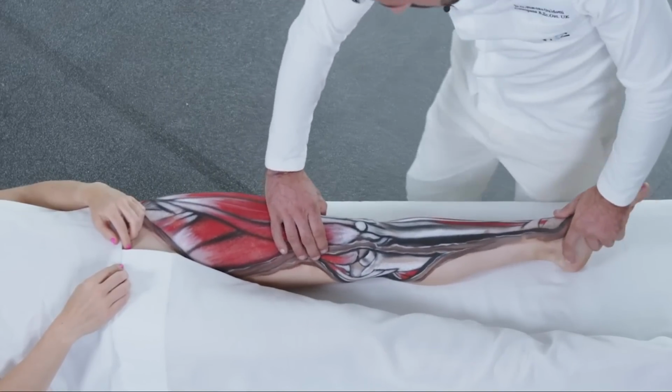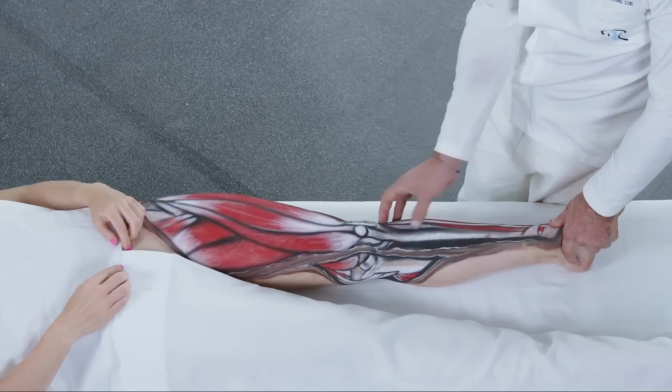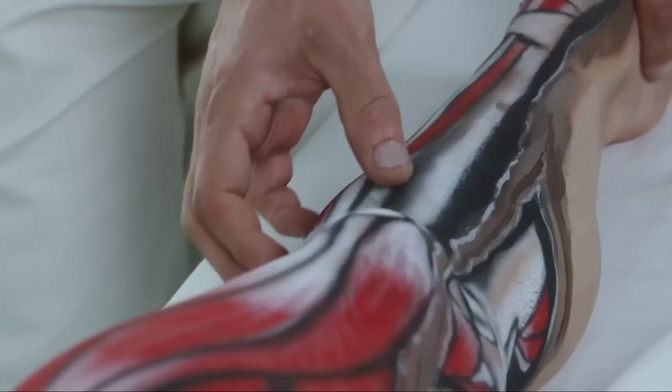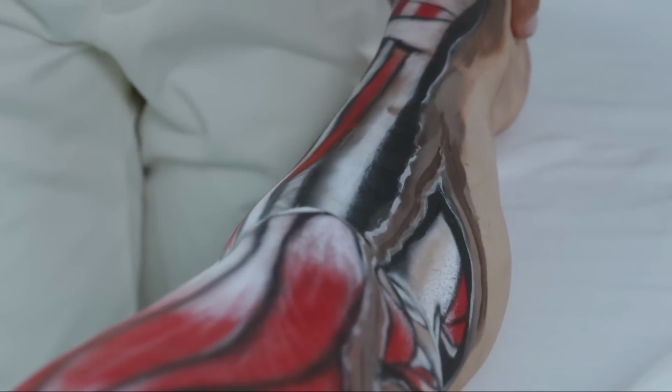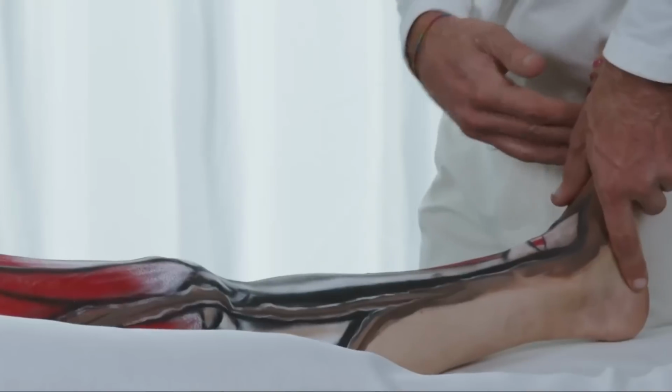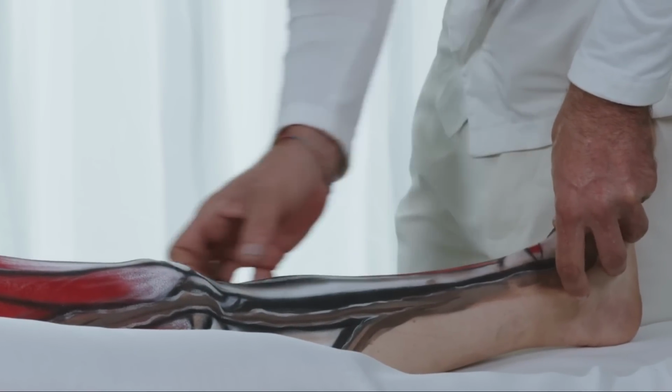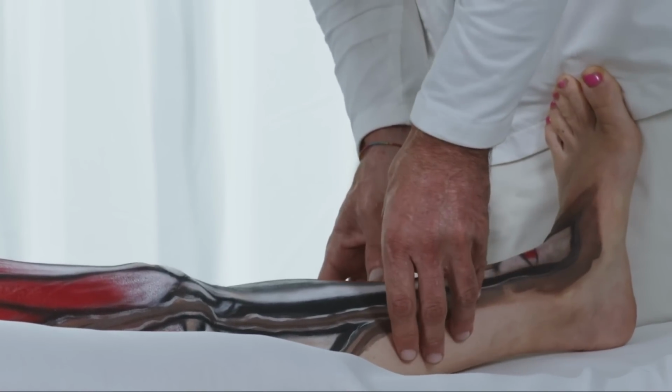Then, we can continue with a work in a chain with the muscles of the leg. That is, helping us with this position of the foot on our thigh, we can go to relax anterior structures like the tibialis anterior.